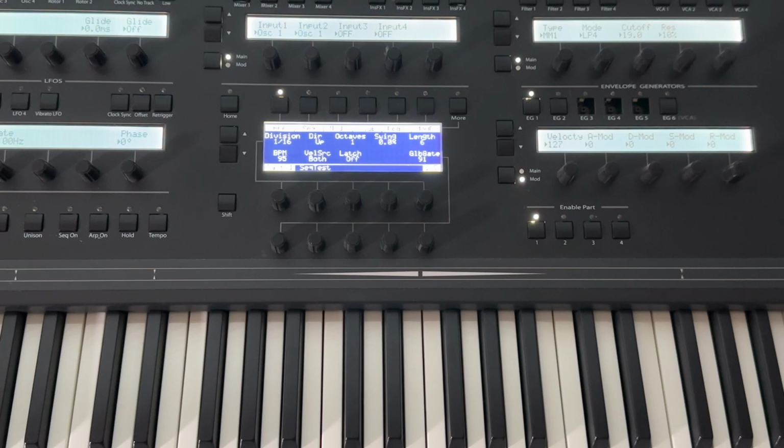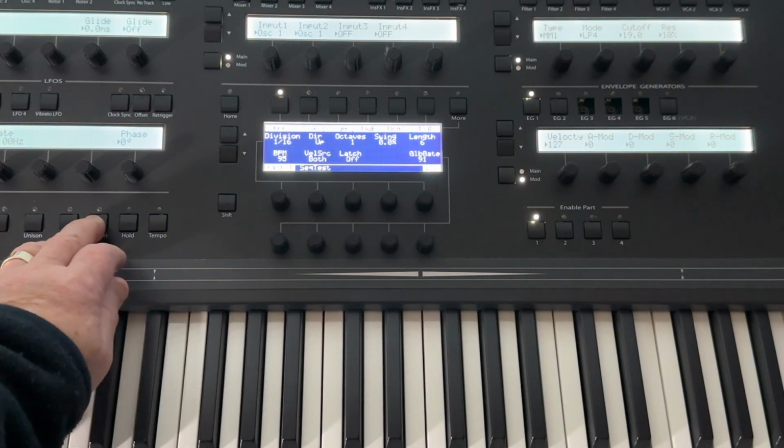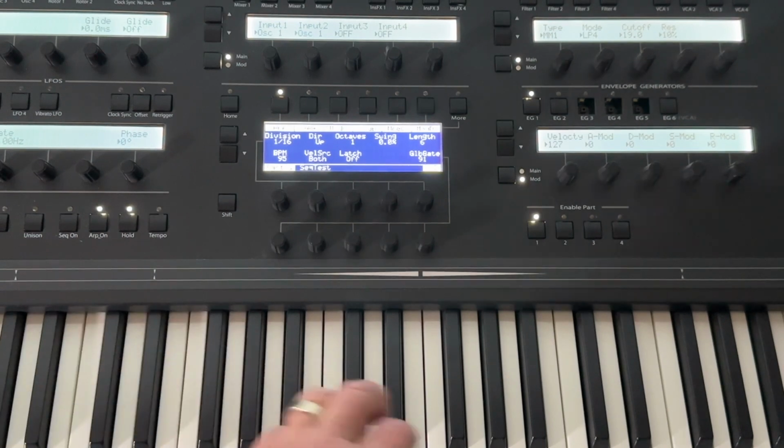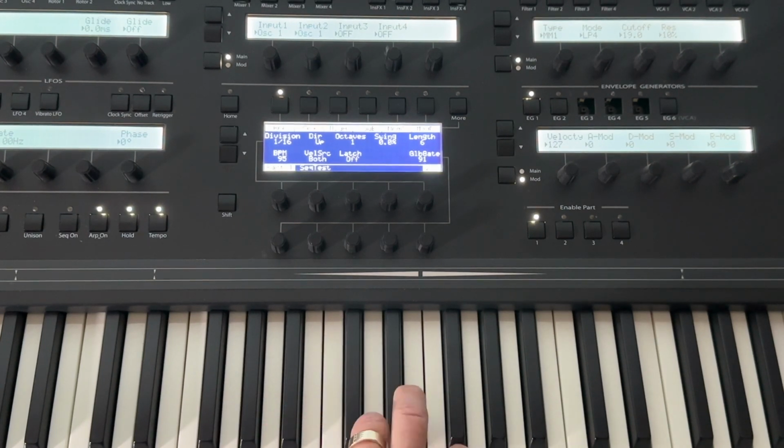Now with the arpeggiator, we have the same type of functions added. So let's turn it on, and let's hold down some notes. And let's press hold. And the velocity is being set by how hard I play the keyboard.